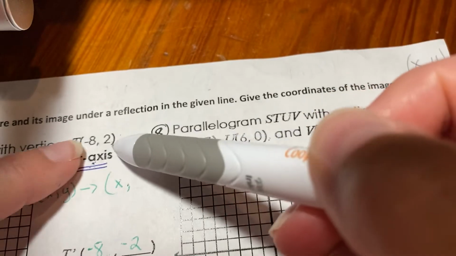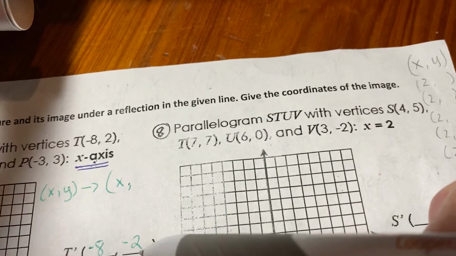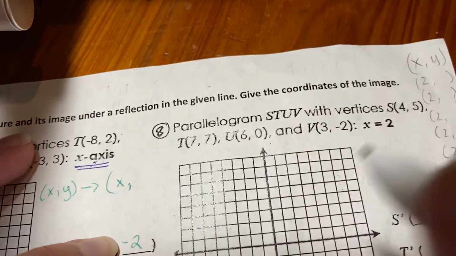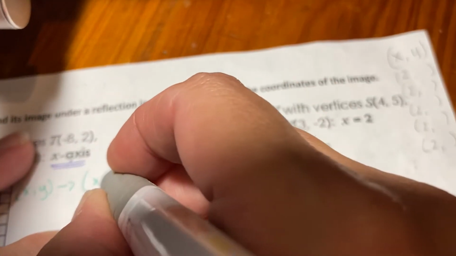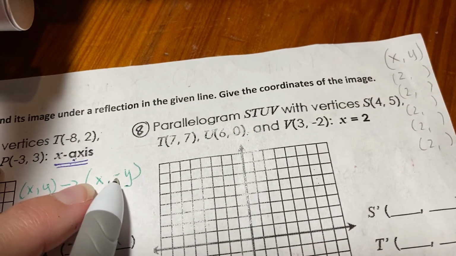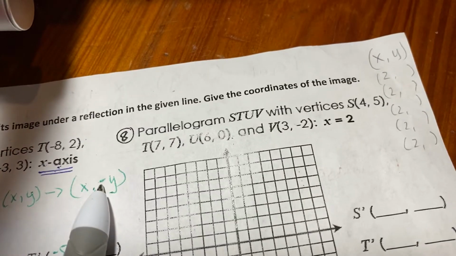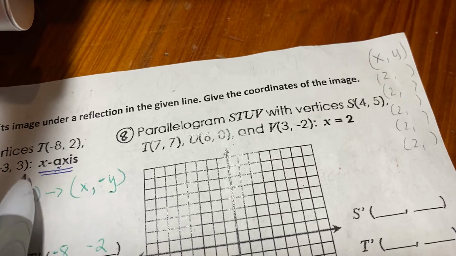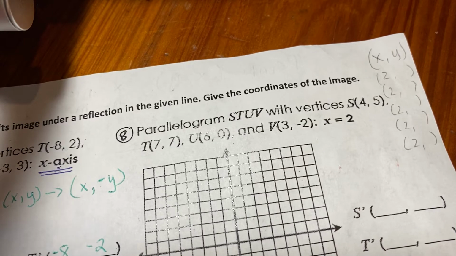It's going to stay x. And then what happened to my y? Look there, 2, -2. So the sign changed. So the way we write that is -y. But now I need you to understand this does not mean that you're going to make them a negative y. In this case, when we read that, we need to read that as the opposite of y. So whatever y begins with, we want it to be the opposite.